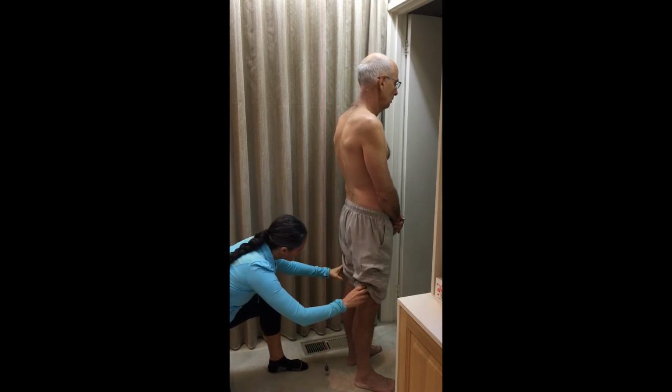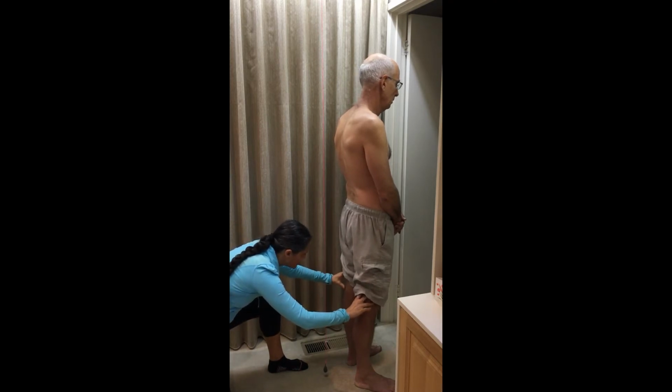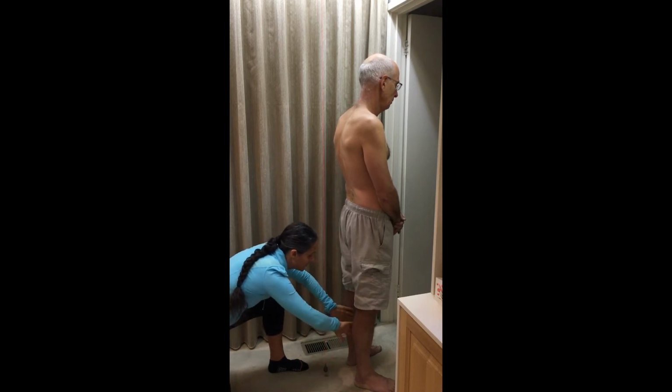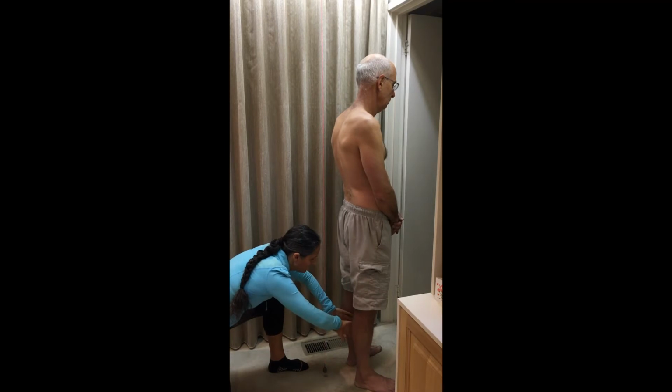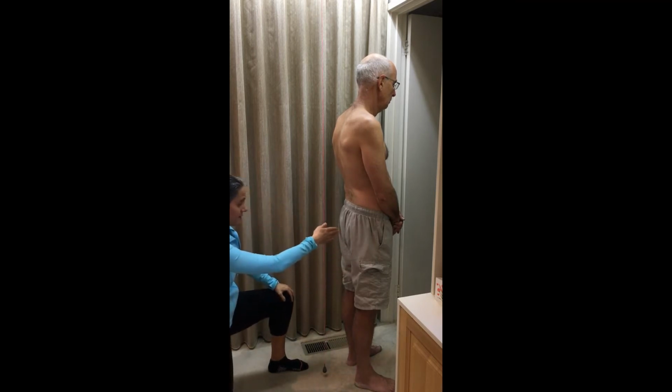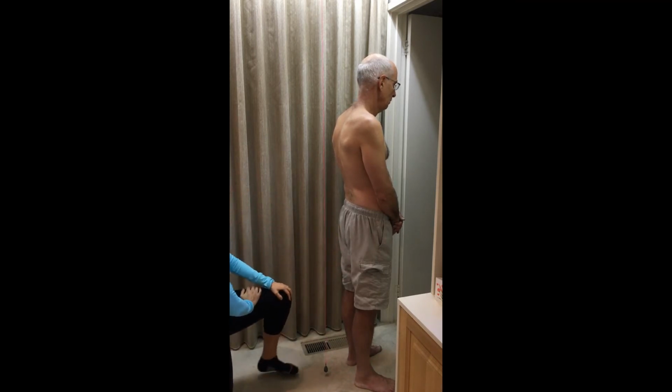Checking the height of the creases, there are no differences, the same height, still the same internal rotation of the lower foot, which makes the femur follow it.